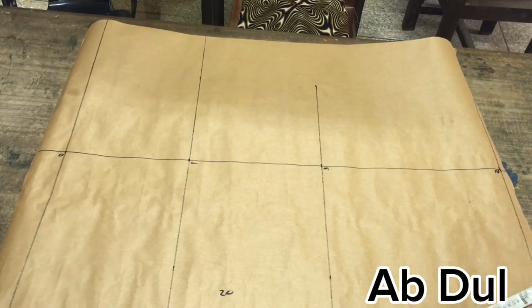If you are working on a bodice too, you take the chest measurement or maybe the bust measurement, and you divide it to get your scale. So this one we divided the hip, and then I got 20. So the hip was 40 divided by 2 is 20. So the 20 is the scale.